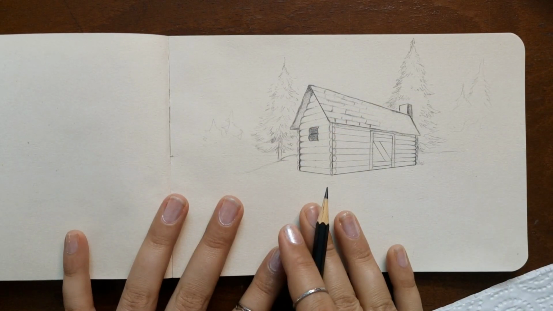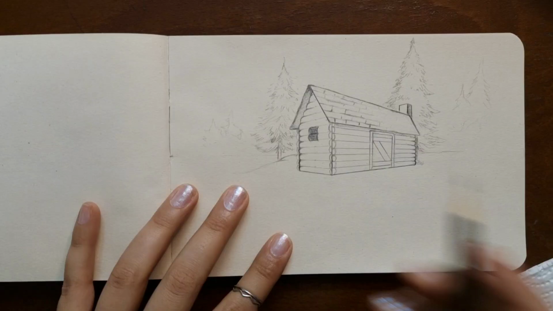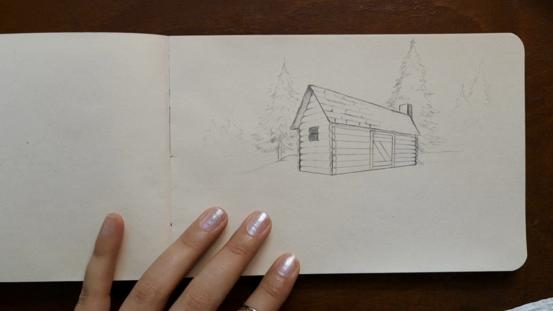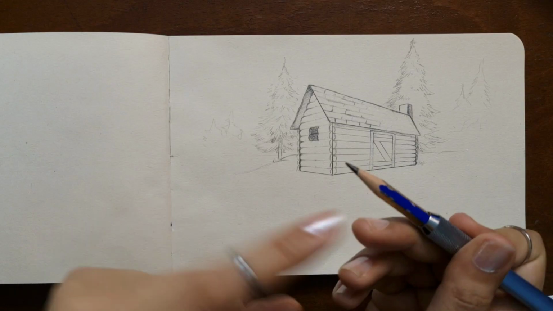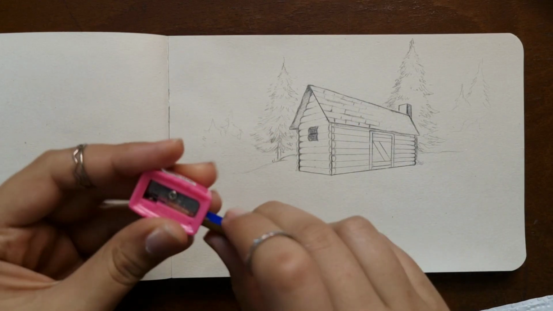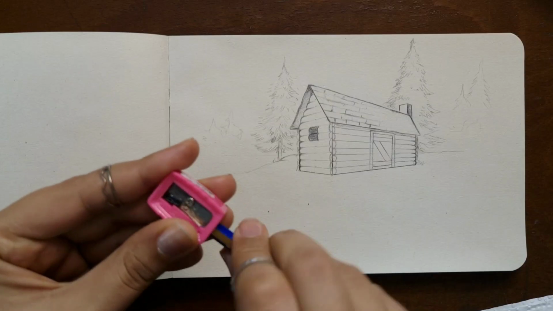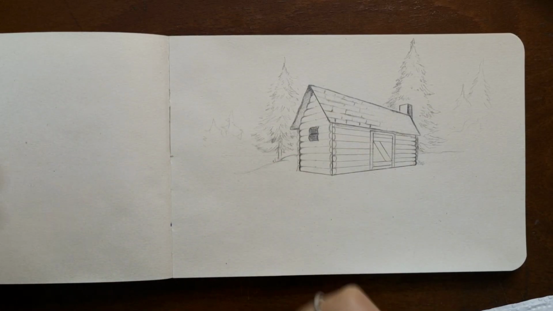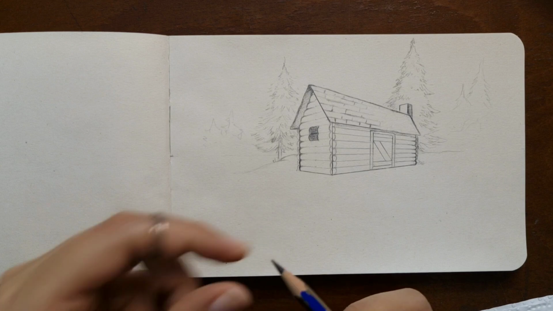Now it's time to change the empty space in front of the house and add some elements to it. A good option for this is to add grass and various plants. For this, I'll use a 3B pencil instead of the HB pencil I had on hand. I love this pencil so much that I use it a lot and it got too small, so I had to put it in a pencil holder. I'll sharpen the tip a little to give the drawing a better texture.